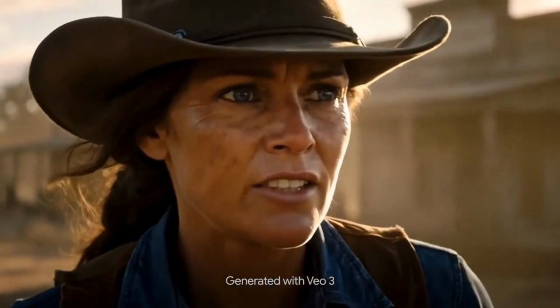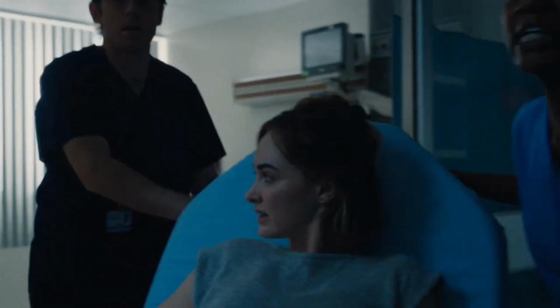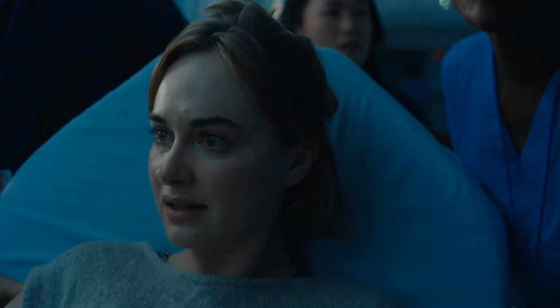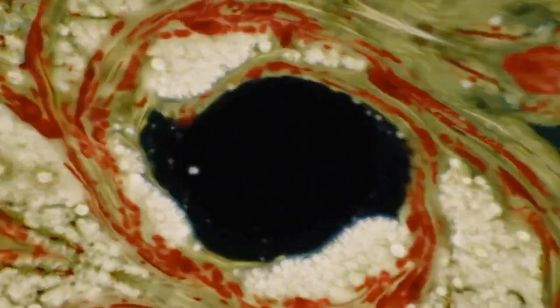This town ain't seen nothing yet. Take a look at this scene from Google's wild collab with filmmaker Darren Aronofsky. This was supposed to be a checkup. Crash C-section. Baby's in distress. We need help here. We need to go. Is my baby gonna be okay? We can do everything we can. Am I gonna be okay? For every creature that came before you, from every star that died so that you could begin.